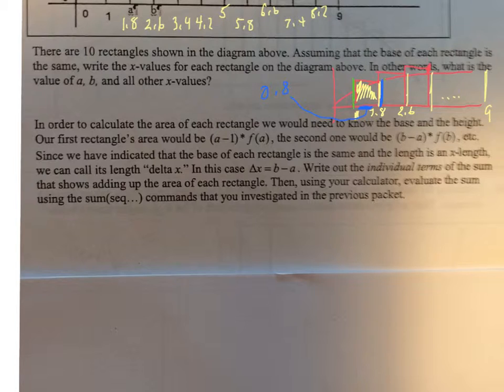Because we know what the function is, being the square root of x, we can find out what the height of the right hand side is. So since I'm just doing the area of a rectangle, it's base times height. In the first rectangle, my area would be 0.8 times whatever my function value is at 1.8.